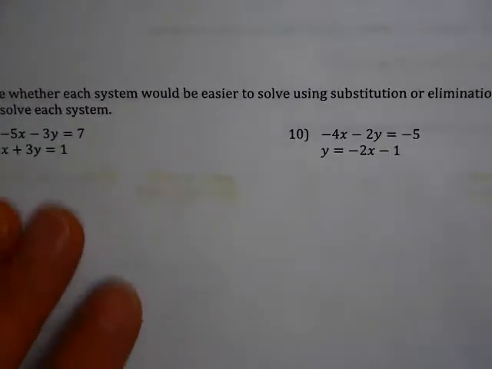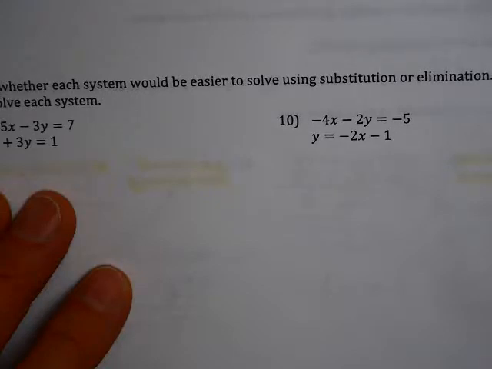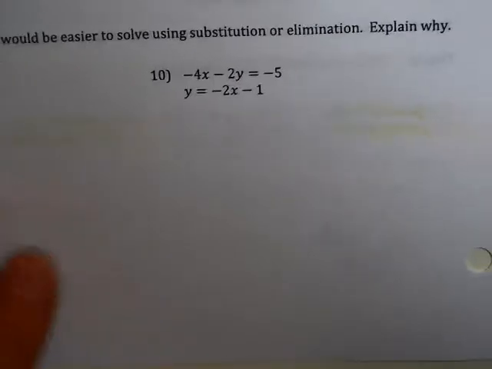Let's see if the back has a hard one. I don't see a really hard one, any harder than what we just did.